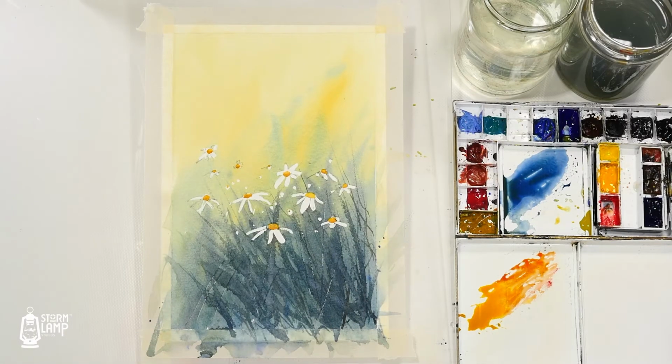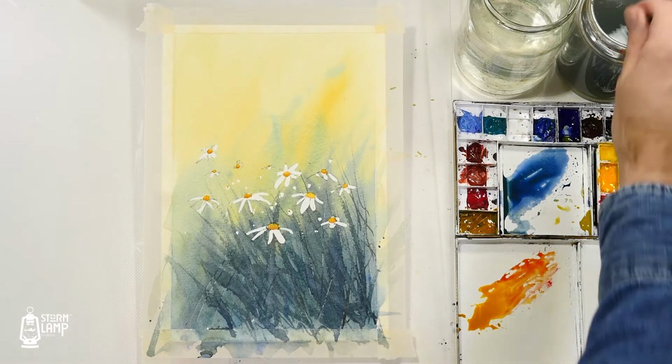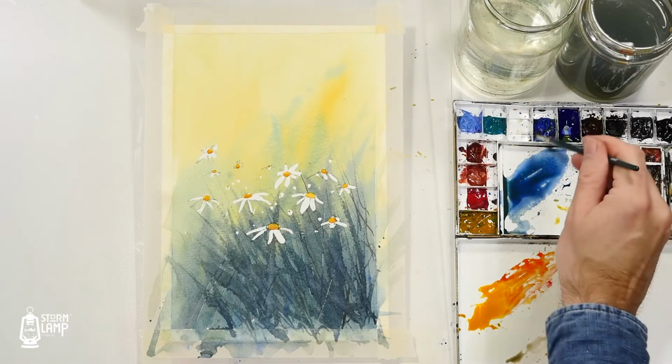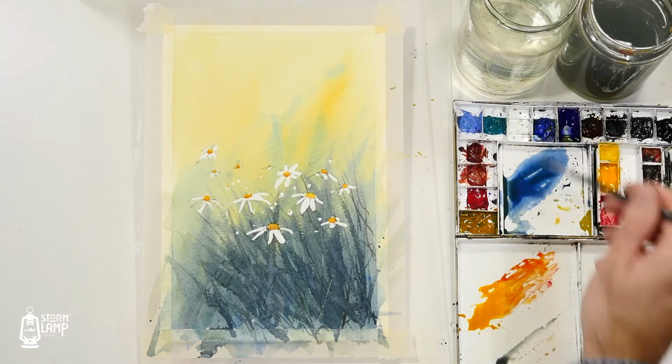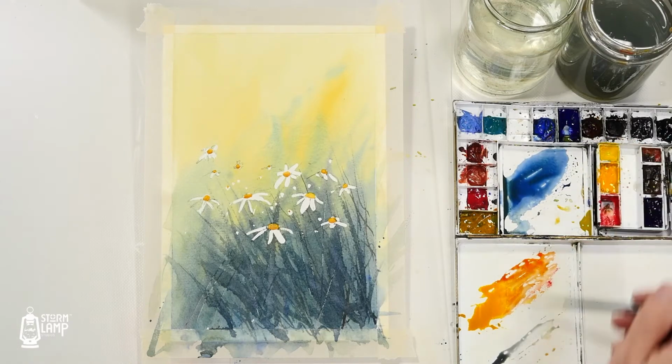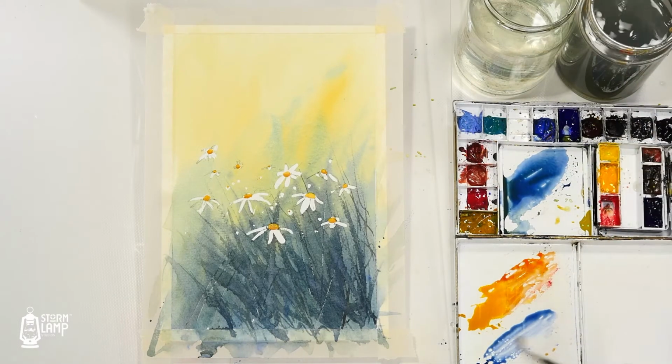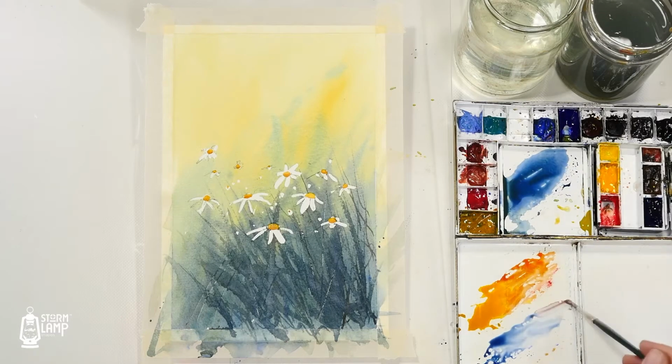Okay, so what we want to do now is get some blue. We're going to make up a sort of a shadowy colour. It's a bit too strong there. So we'll take that cobalt and maybe a wee bit of alizarin.